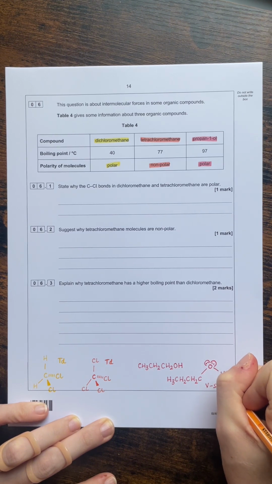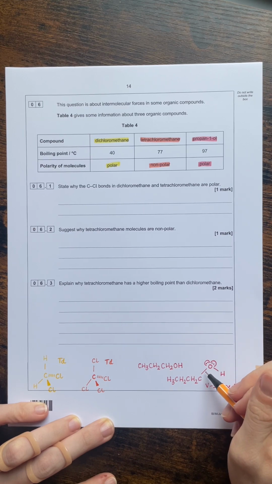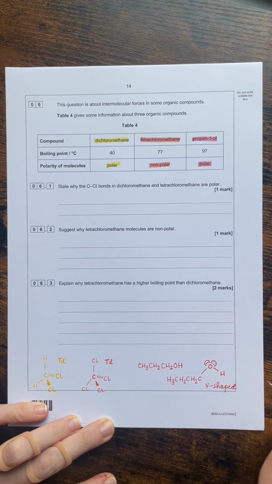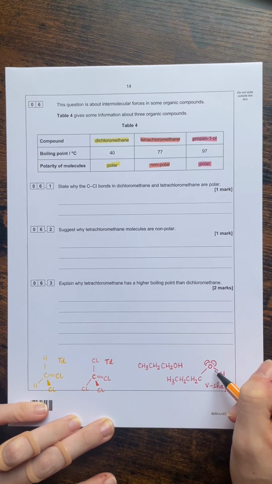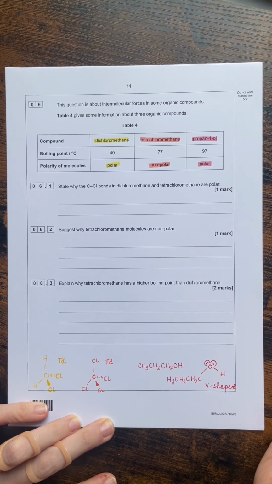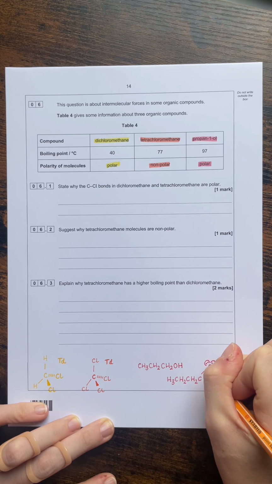We are then going to have a reduced bond angle. It's not going to be 109.5. The presence of the two lone pairs is going to squidge the bonds closer together, so we're going to go down to 104.5 in there.